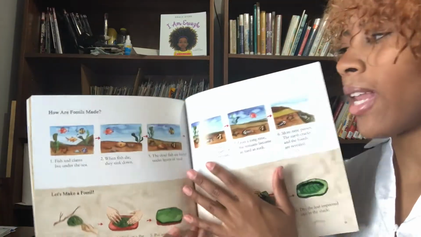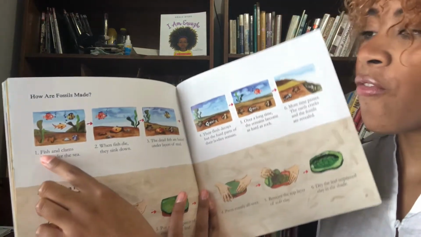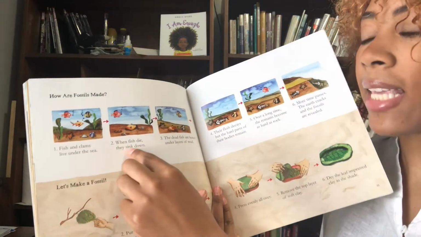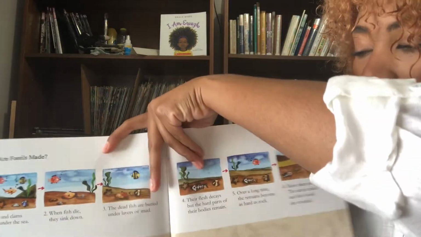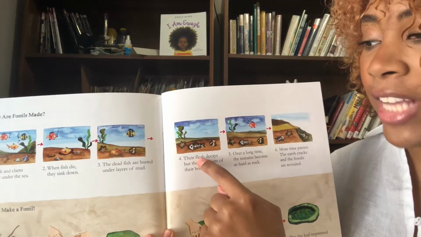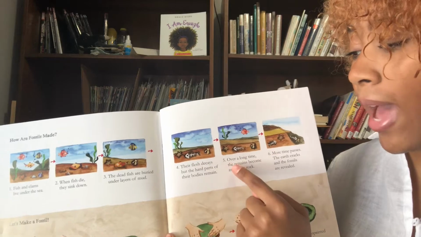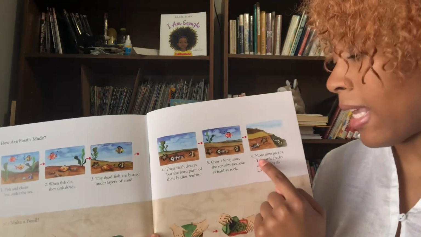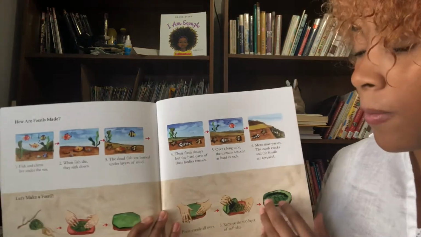How are fossils made? So they're going to give us a display on how fossils are made. Step 1, fish and clams live under the sea. Step 2, when fish die, they sink down. Step 3, the dead fish are buried under layers of mud. Step 4, their flesh decays, but the hard parts of their bodies remain. Step 5, over a long time, the remains become as hard as rock. Step 6, more time passes, the earth cracks, and the fossils are revealed.